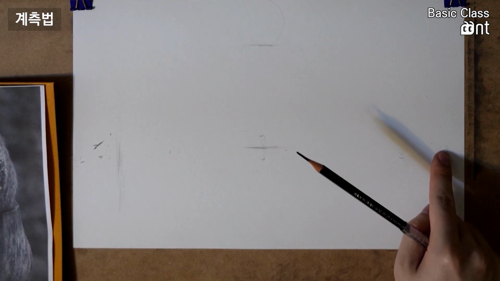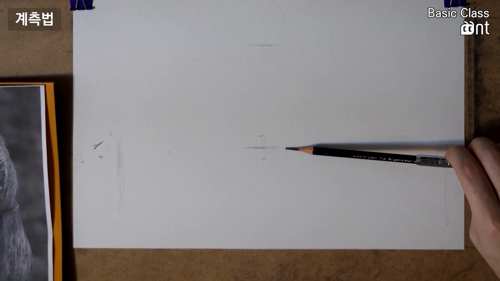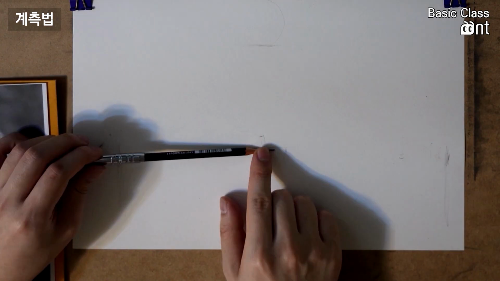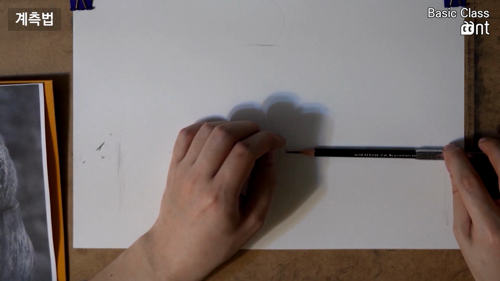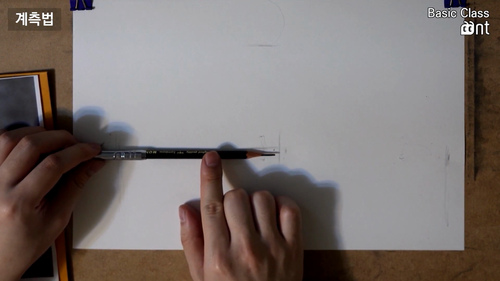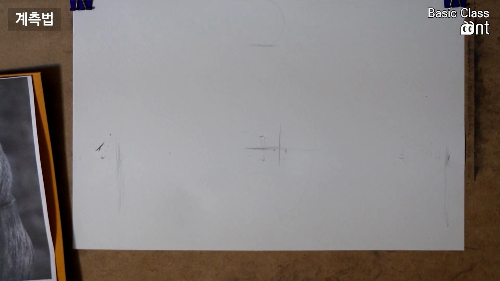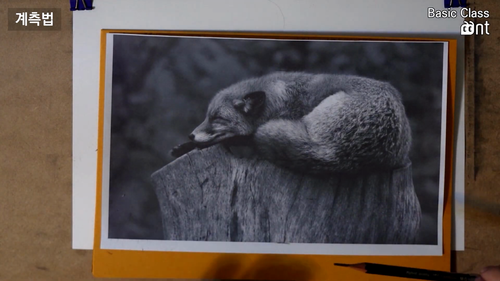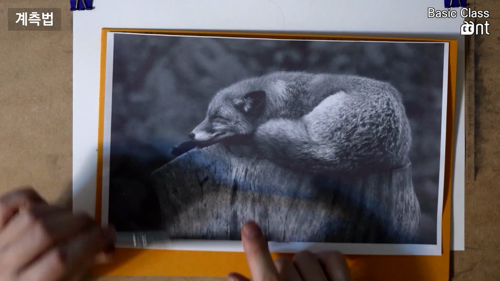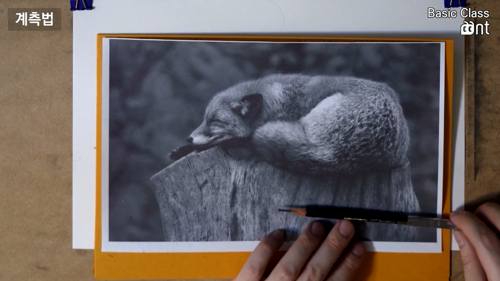Next, divide the paper's width into 2 equal halves. Use the same method as before. Estimate the midpoint first, then verify it from the opposite side. When measuring, using printed text or patterns as visual references can improve accuracy. Now both the vertical and horizontal midpoints are established. Apply the same process to the reference image. Measure across the widest part when finding the midpoint. After marking it, always verify the result.